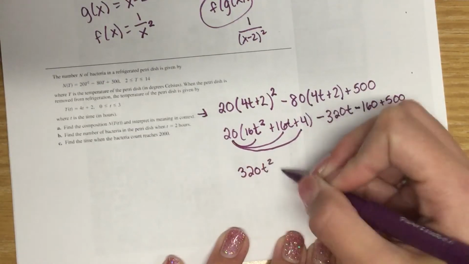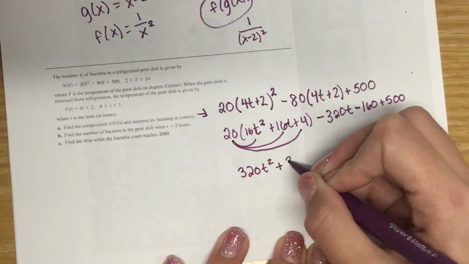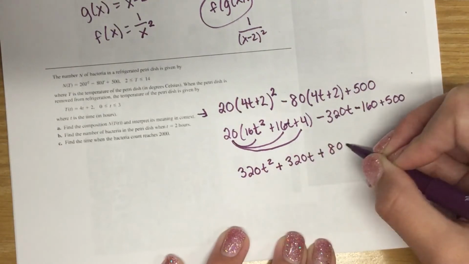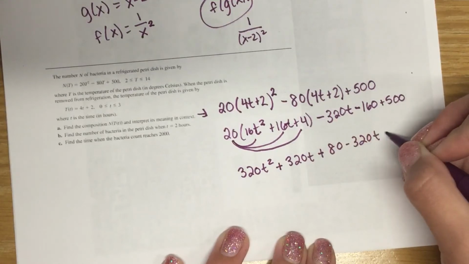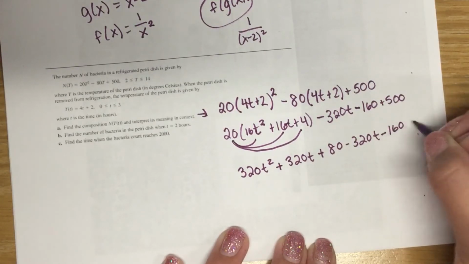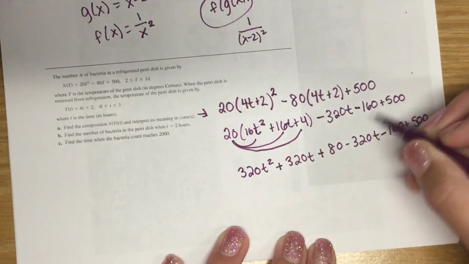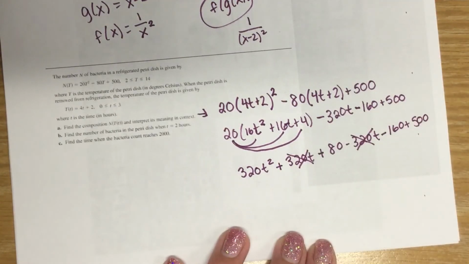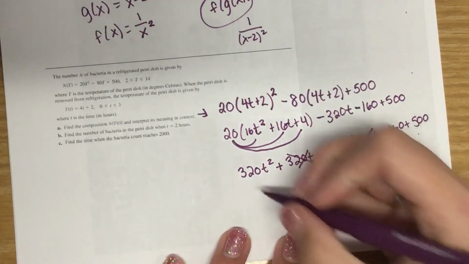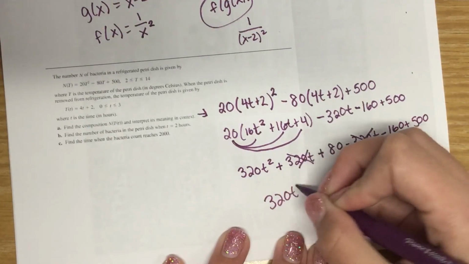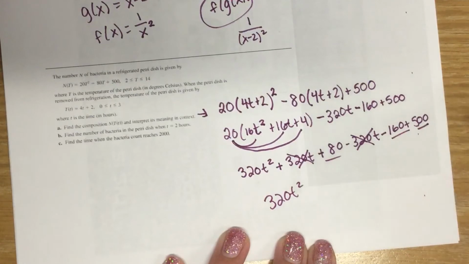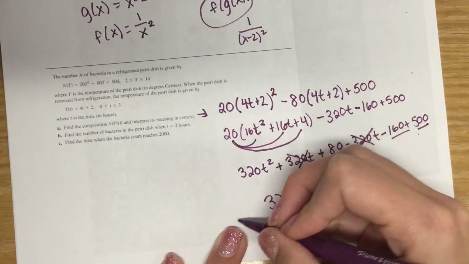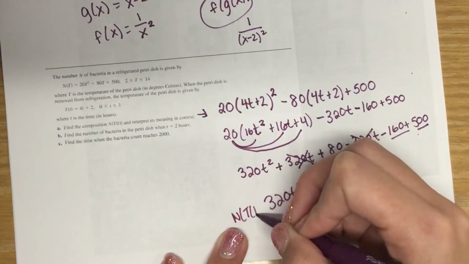320t squared plus 320t plus 80 minus 320t. Isn't that convenient? Some of these are just going to wipe right off. I love it when that happens. So we have 320t minus 320t, and those just cancel each other out. And now I have 320t squared. I can combine like terms here, and I'm going to get plus 420. So this is N of T of t.